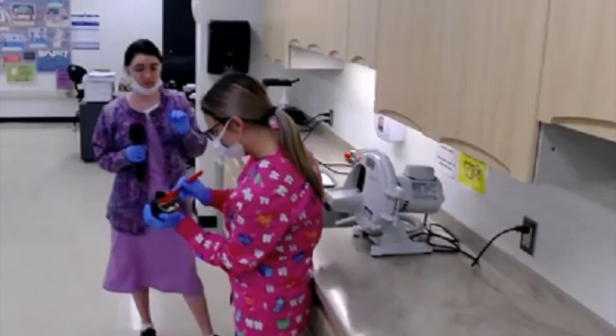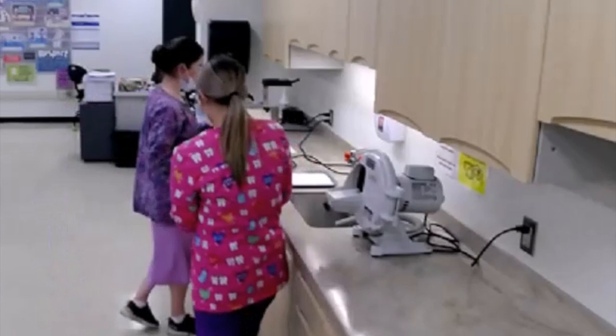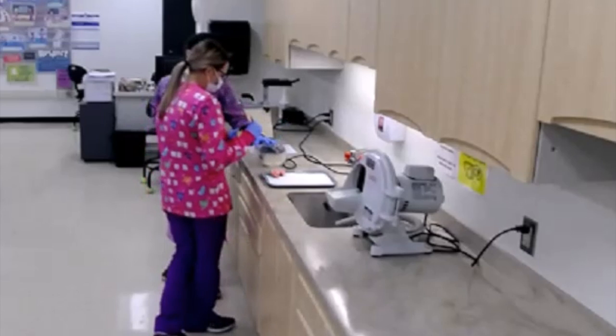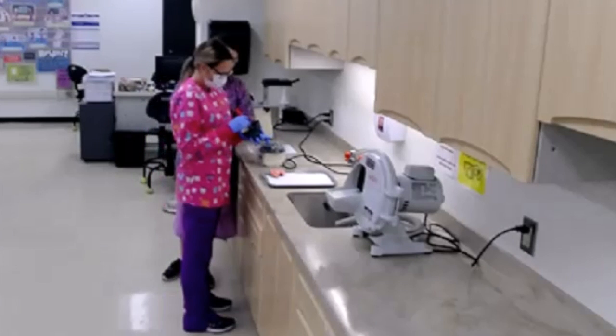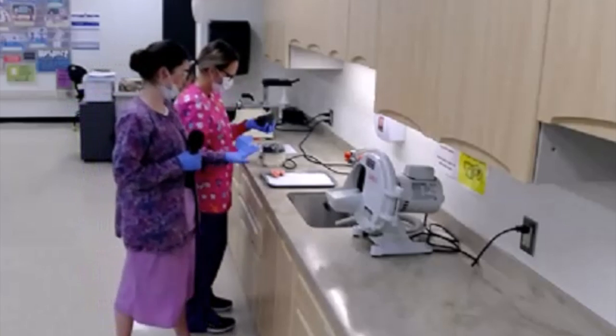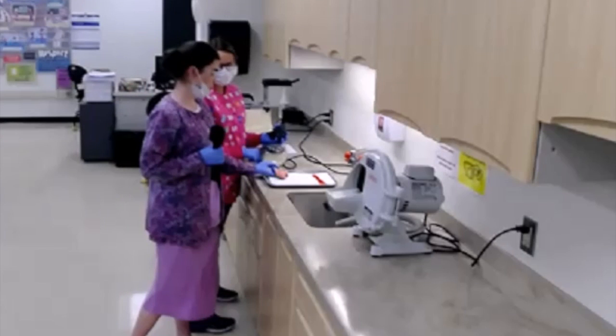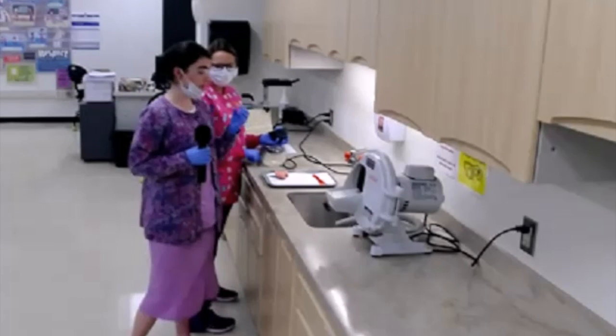So after we have mixed the water in with our stone, we come over to this thing right here, which is called a vibrator. We're going to vibrate all the bubbles out of our plaster so that when we pour it into our impression, there are no bubbles, because when you take it out of the impression, if you have bubbles in there, you won't have your full impression of the teeth that you've taken.